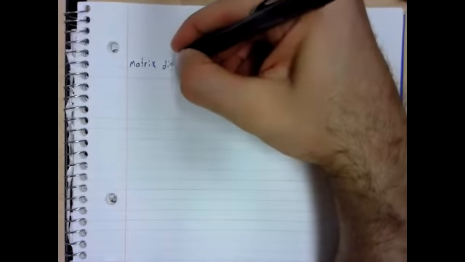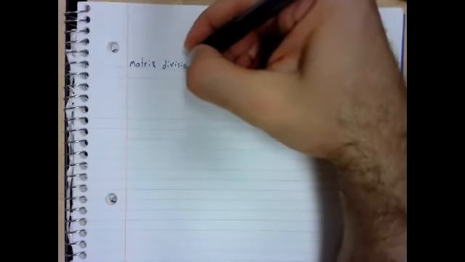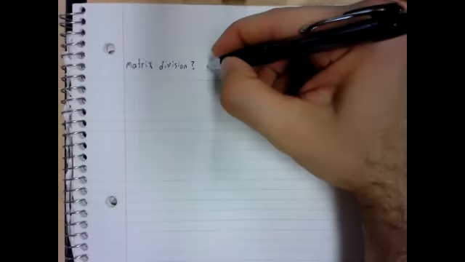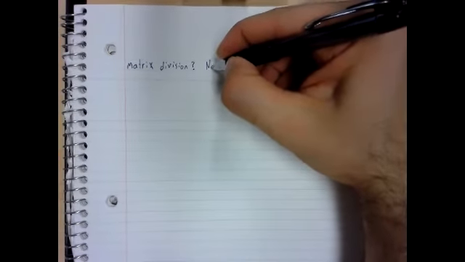Then we define matrix division to go with matrix multiplication. Well, the answer to that is a hard no.